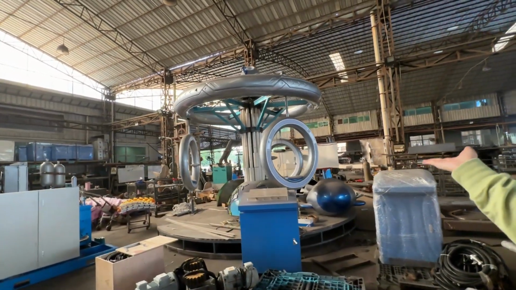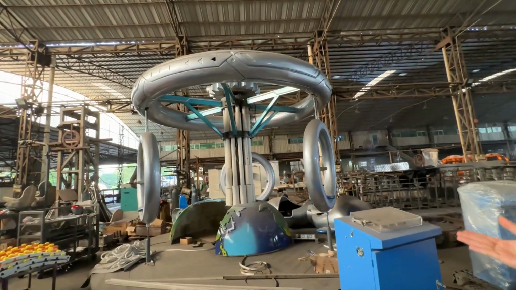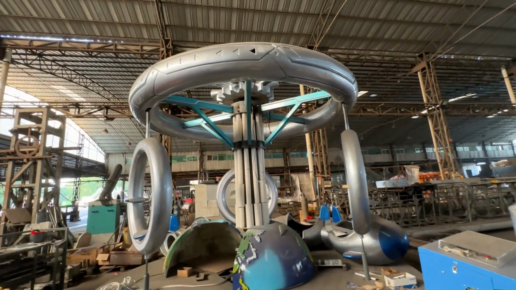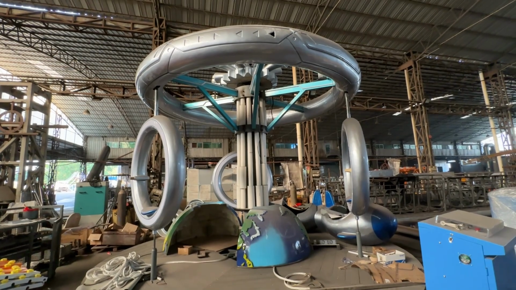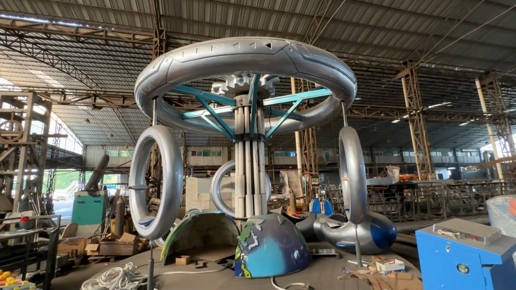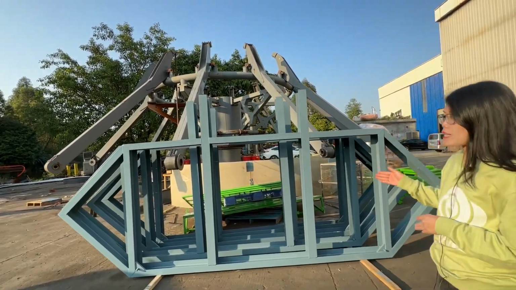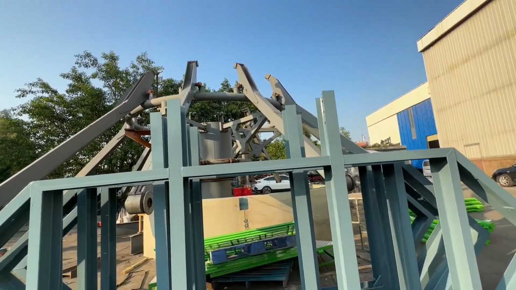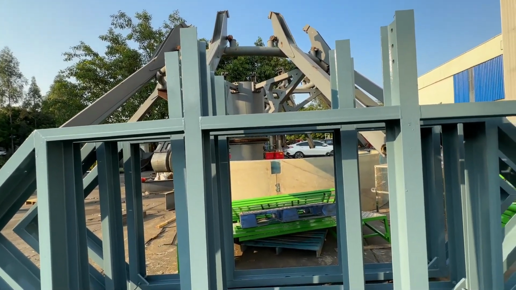Just now was the semi-finished stage, and here it is almost finished. Here we also do the main function test. We rotate and swing to test different parts and whether the function is working fine. For the big rides, we also do semi-product quality test and inspection on the main part.